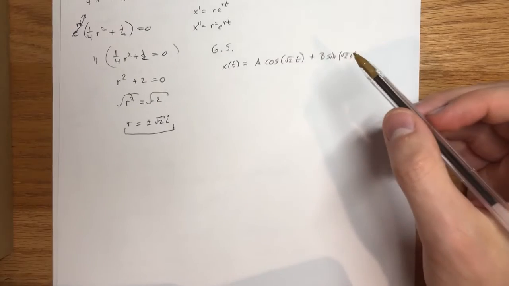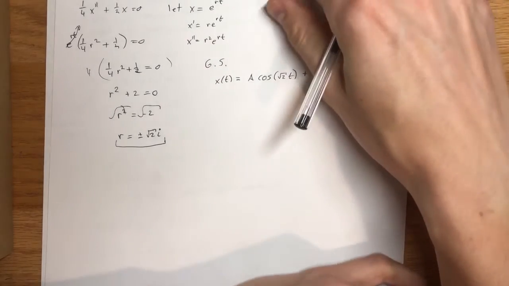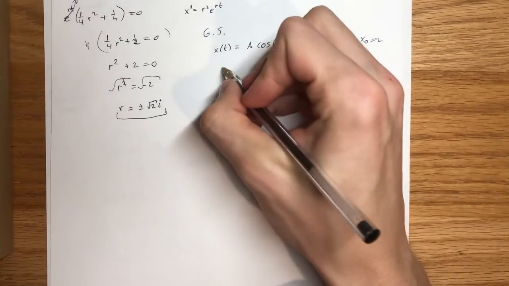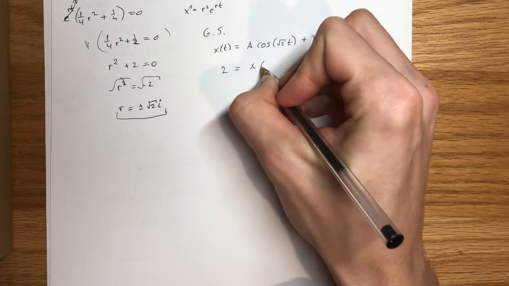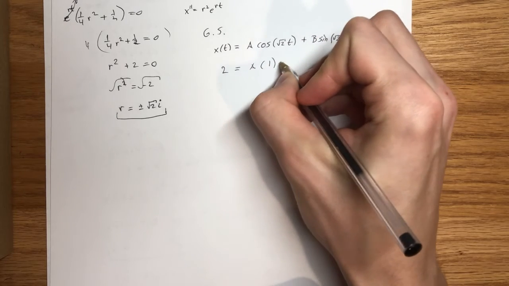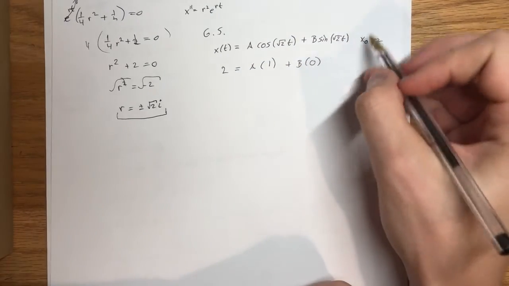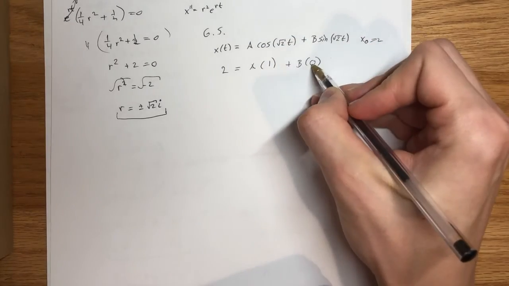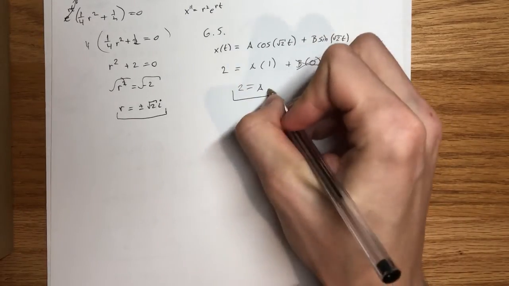So for this, we remember that we had the same initial condition that x0 is equal to 2, because all we've changed is that c is equal to 0, so I can keep this. So if I plug that into this equation, I find that 2 is equal to a times 1 plus b times 0. So if we plug in 0 for t, cosine of 0 is 1, sine of 0 is 0, so that goes away. And then we're just left with a is equal to 2.